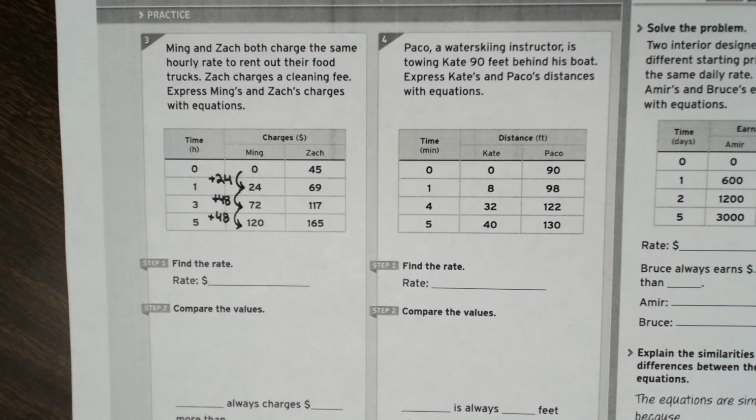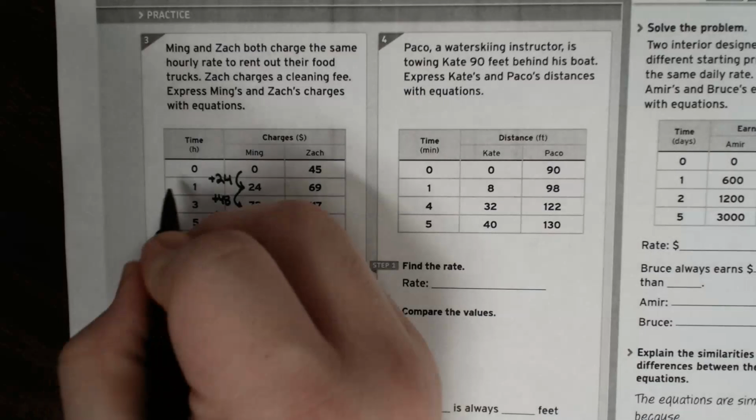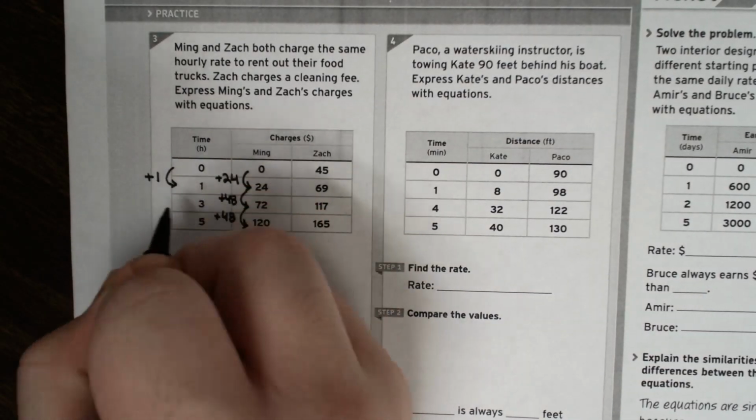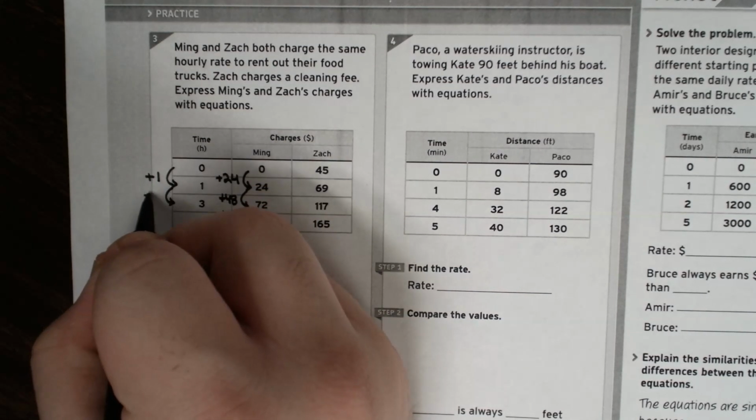So what's their hourly rate? Is it 24 or 48? What do you say, 24? Because what? Because they're skipping. Yeah. From 0 to 1 hour is just a 1 hour difference. But from 1 to 3, they're skipping up 2 hours.